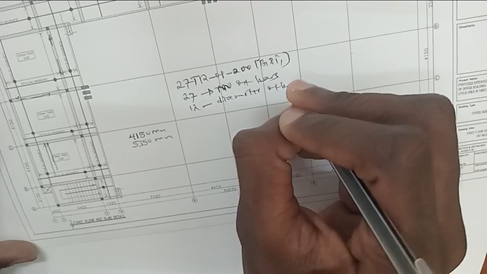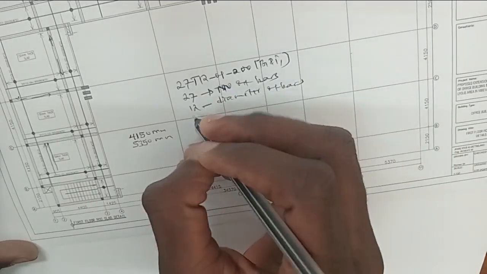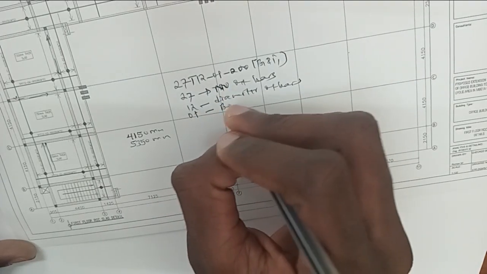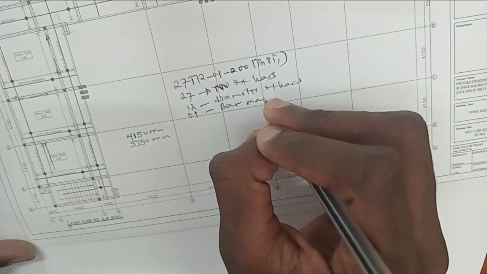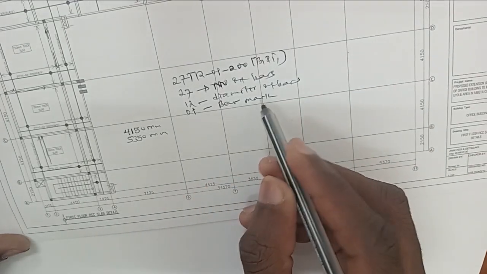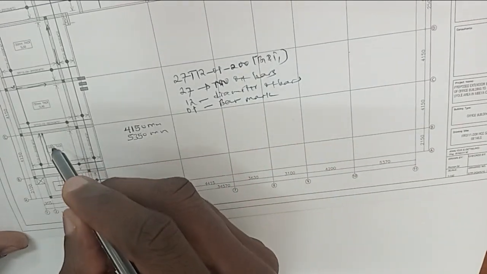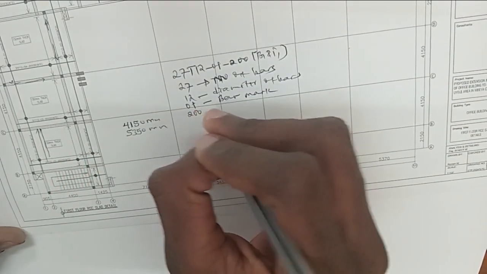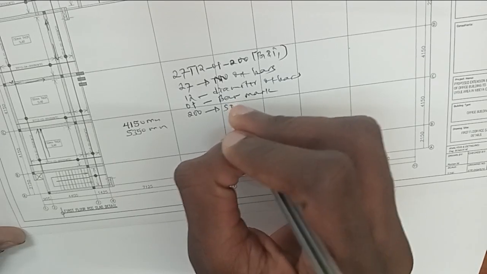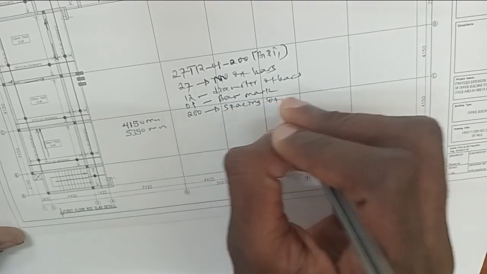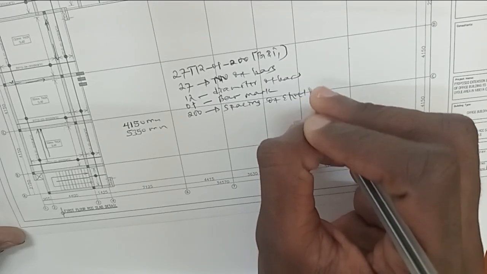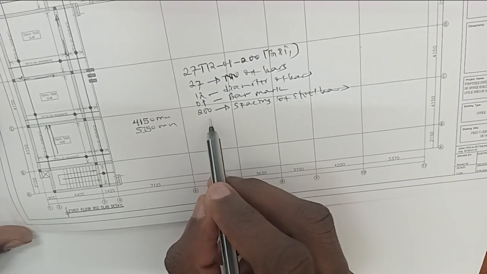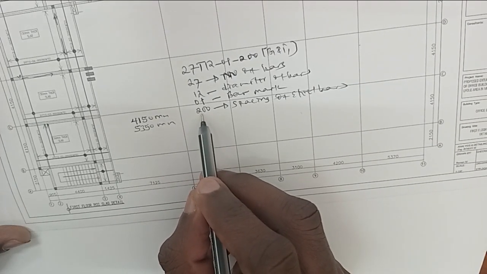Diameter of bars at bar mark number 1. This 01 is the bar mark. This bar mark is used to show where the reinforcement starts and ends from. And 200 is the spacing of steel bar. So each steel bar, this 27 steel bar, should be spaced at a distance of 200 millimeter.